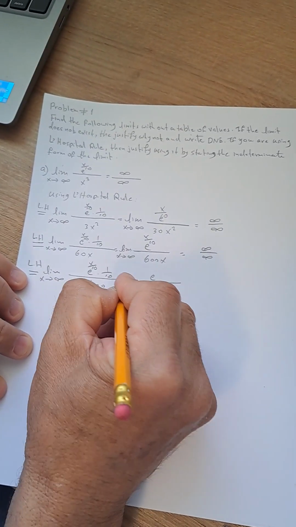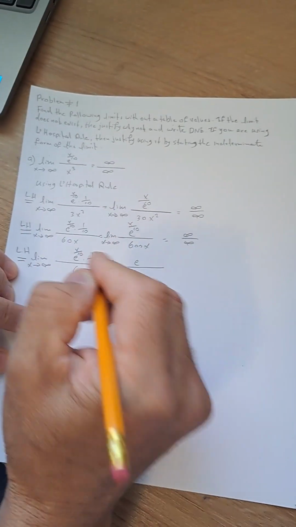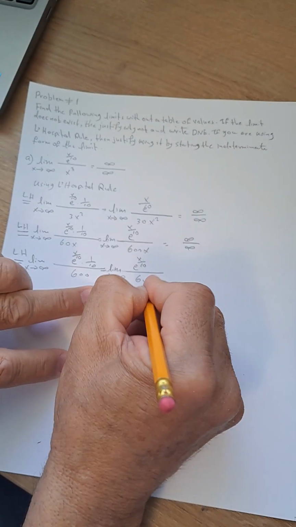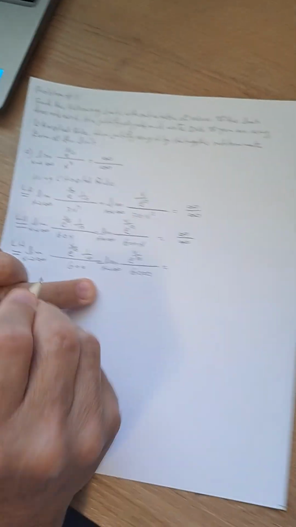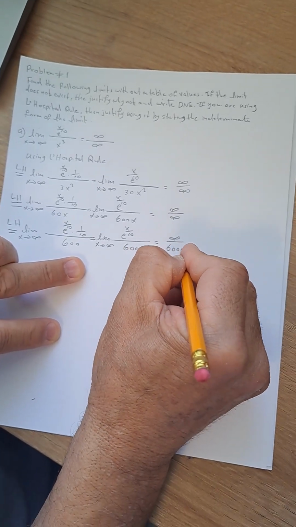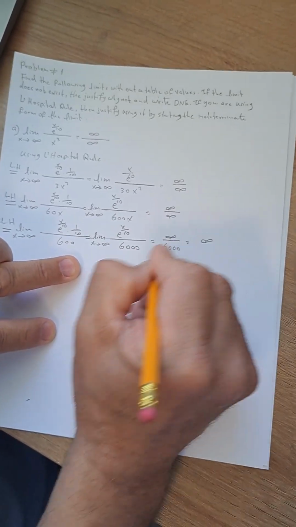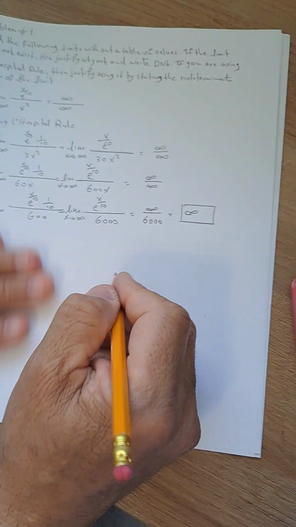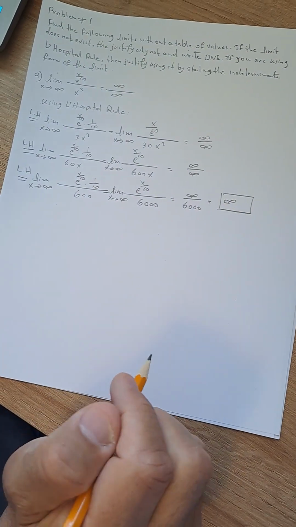The limit as x approaches infinity of e^(x/10) over 6,000, and this will give us infinity over 6,000, which will be equal to infinity, and that is our result for this problem.